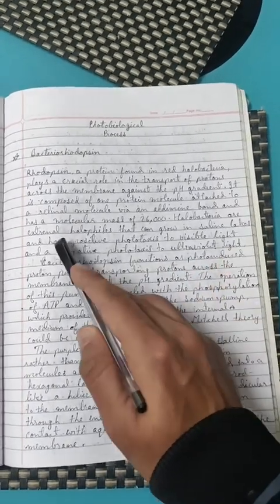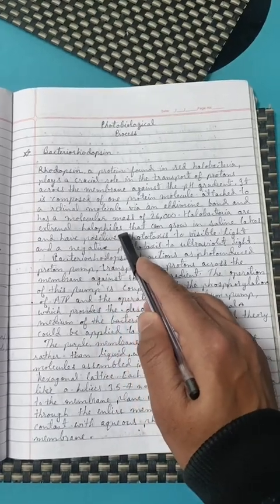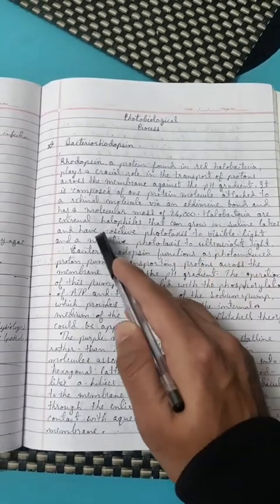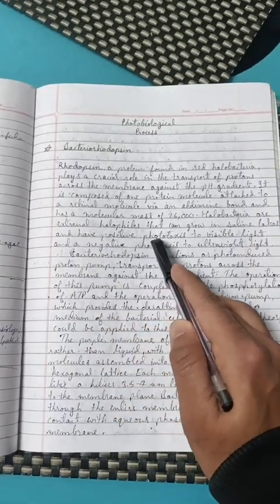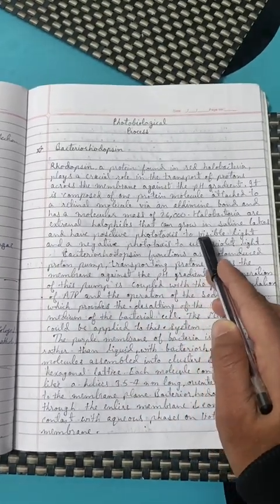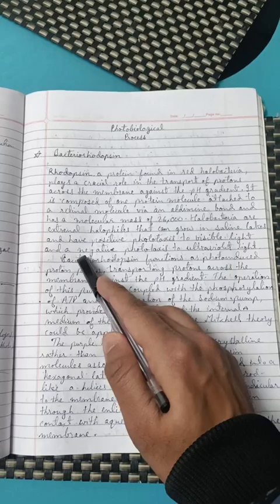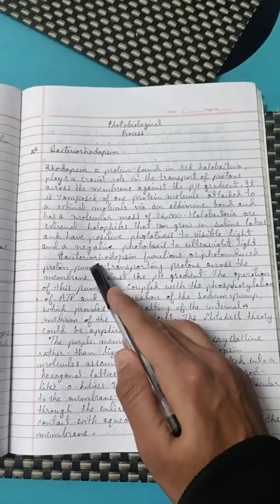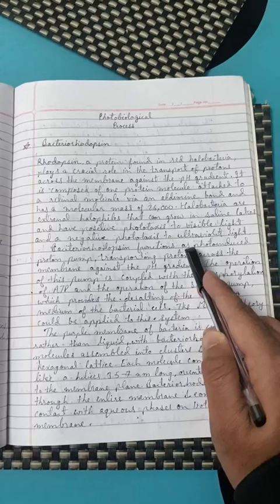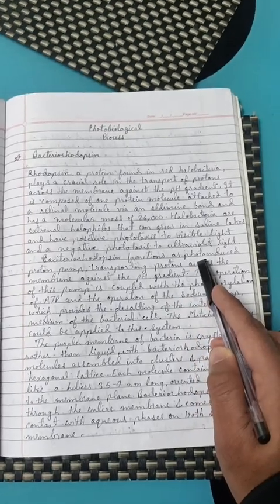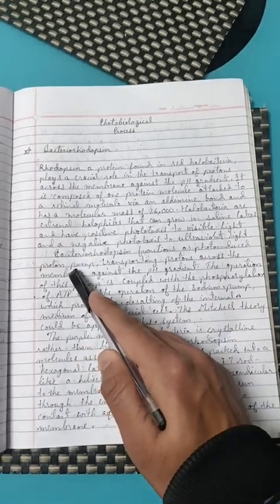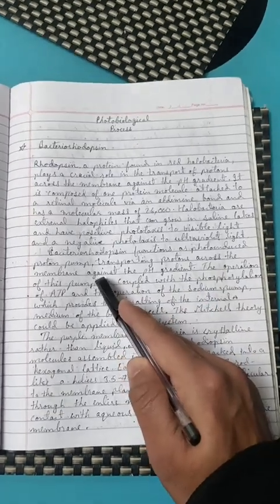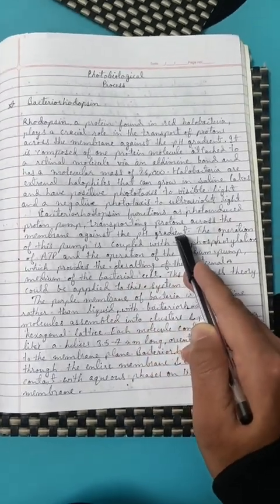The halobacteria are extreme halophytes that can grow in saline lakes, and have a positive phototaxis to visible light and a negative phototaxis to ultraviolet light. The bacteriorhodopsin functions as a photo-induced proton pump, transporting protons across the membrane against the pH gradient.